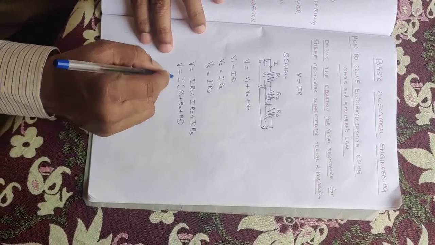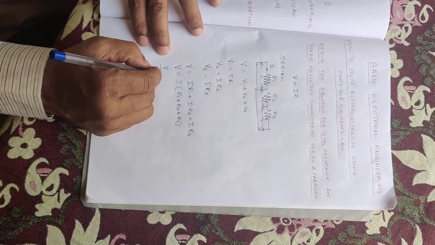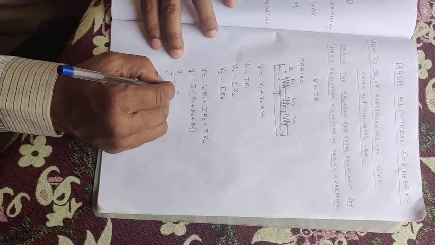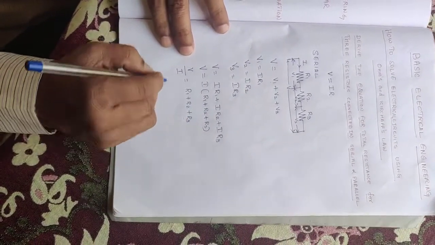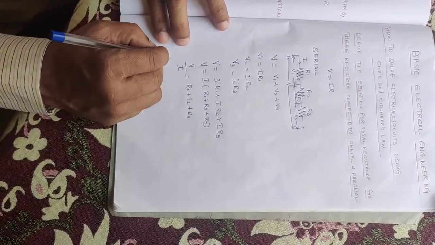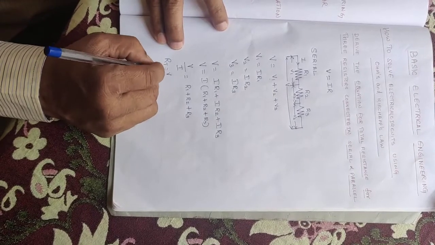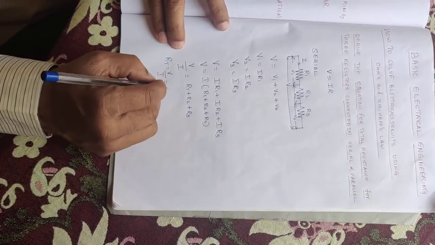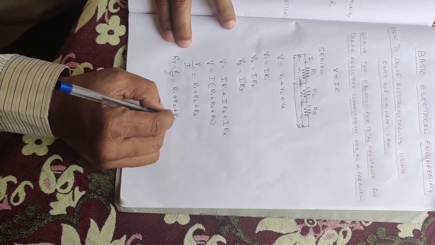Now bringing I to the other side, V divided by I is equal to R1 plus R2 plus R3. From Ohm's law, R should be equal to V by I. Here R total should be equal to V by I, so that should be R1 plus R2 plus R3.